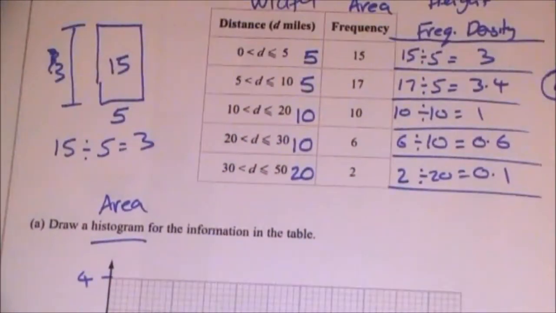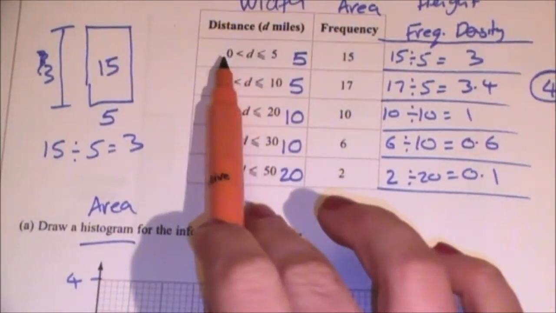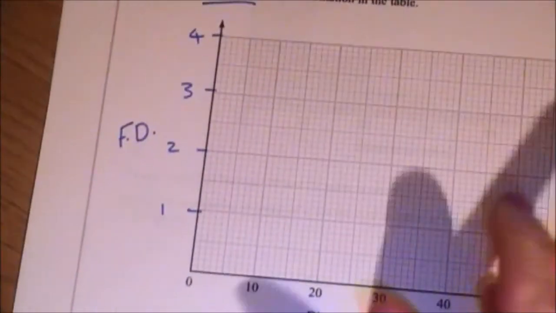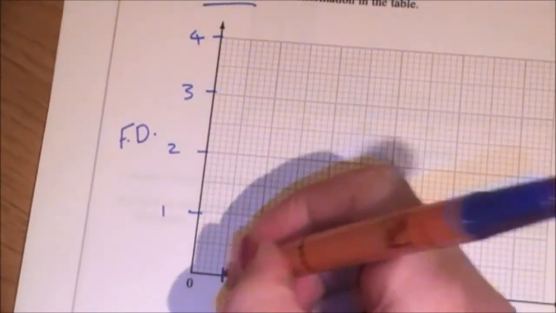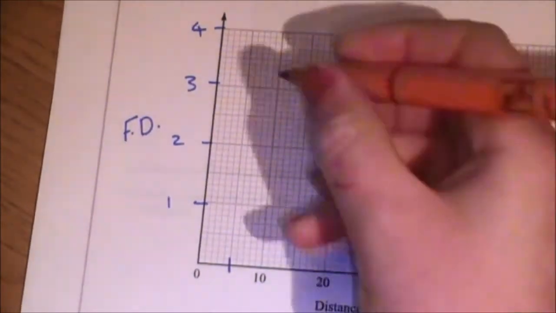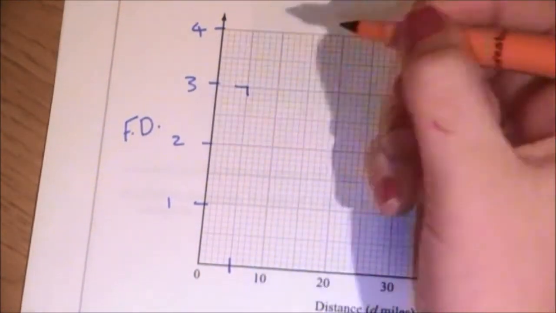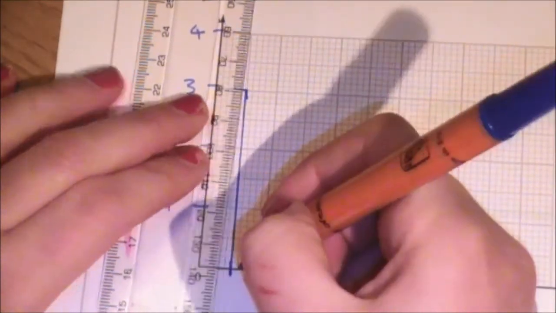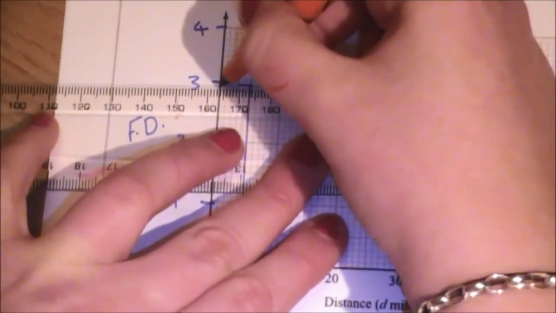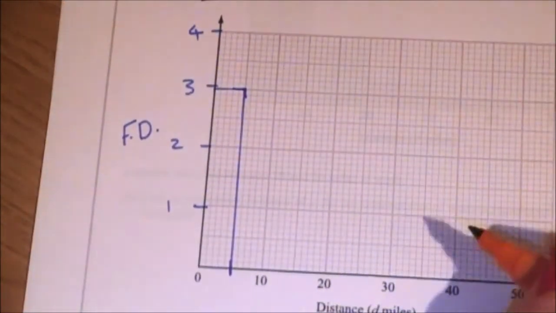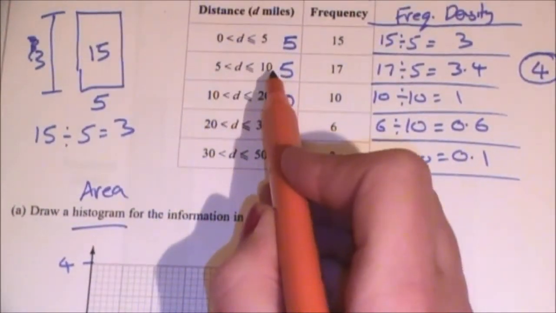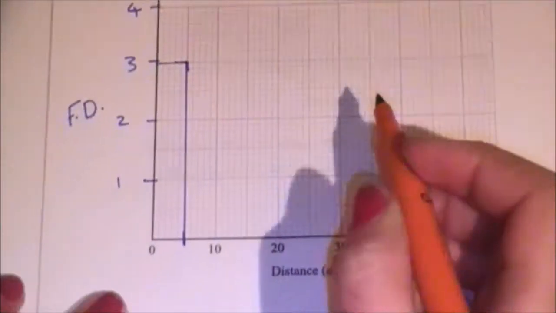So the first bar is going to be from 0 to 5, and it's going to have a height of 3. So that's going to be my bar. My next one is going to go from 5 to 10, and it's going to have a height of 3.4.